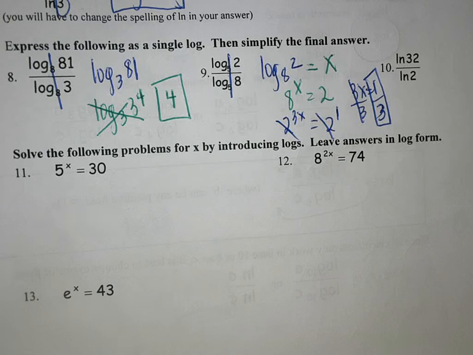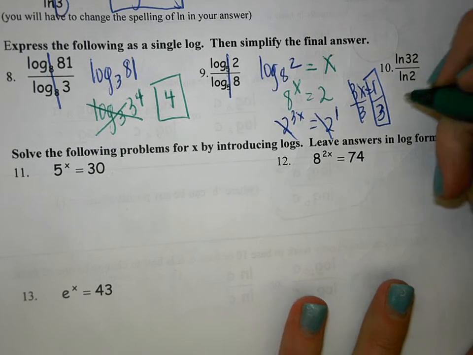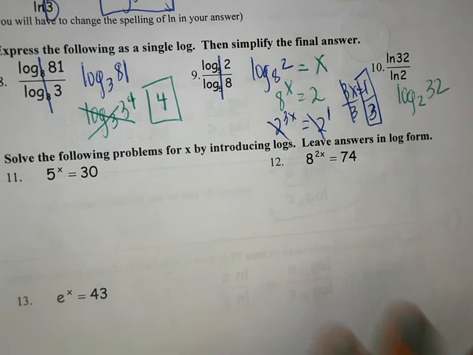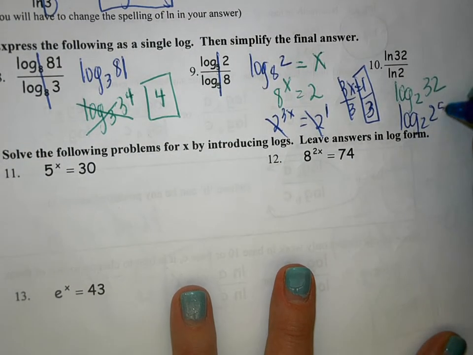The correct answer is 5. Okay, so we drop base e, which means I'm going to end up changing it to log base 2 of 32. I know that 32 is 2 to the 5th. Log base 2, 2 to the 5th. My answer is 5.